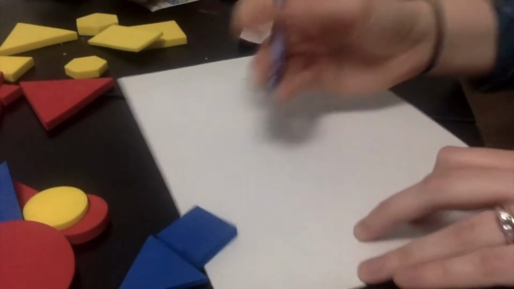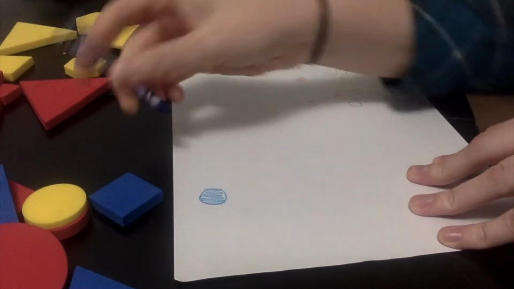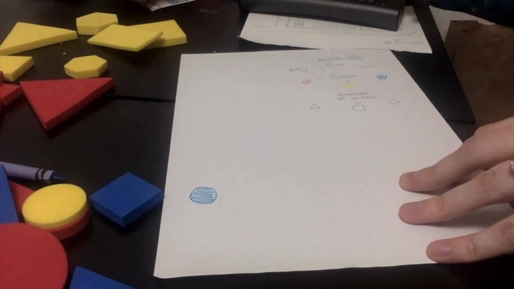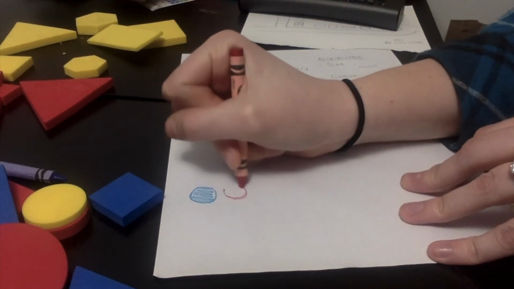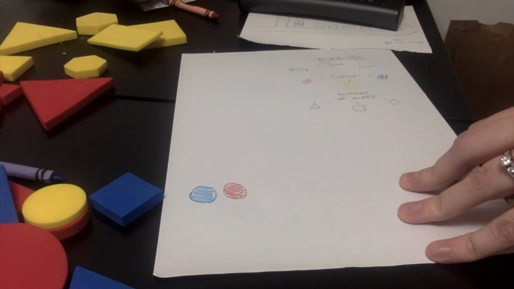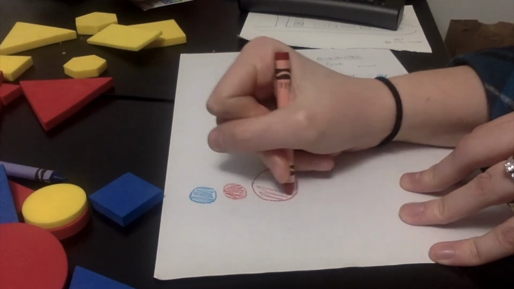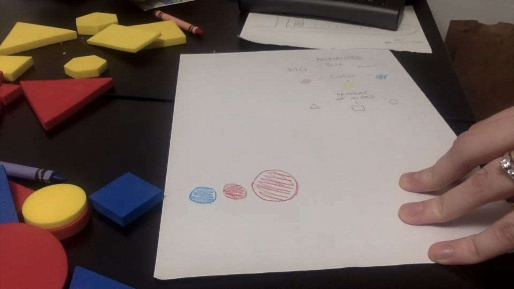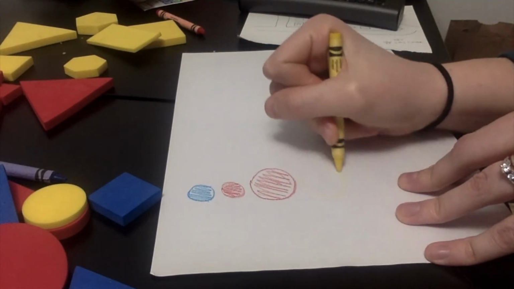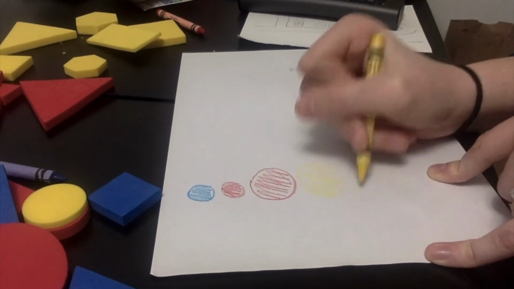So the way you can do this is you can play with a partner where the first partner draws a shape. So I might draw a small blue circle. And then the next person changes one thing about it. So maybe they're going to do a small red circle. And then I would take my turn, and maybe this time I'm going to do a big red circle. I'm only changing one thing. Then my partner might say, big yellow circle. And then I might say, big yellow triangle.